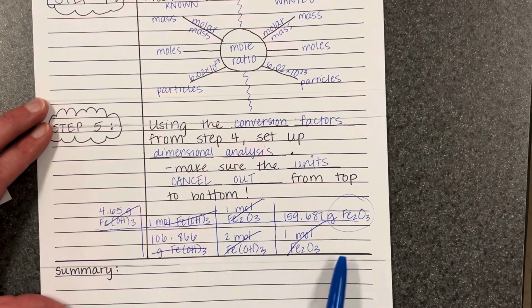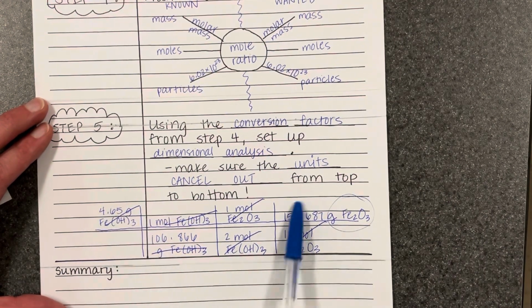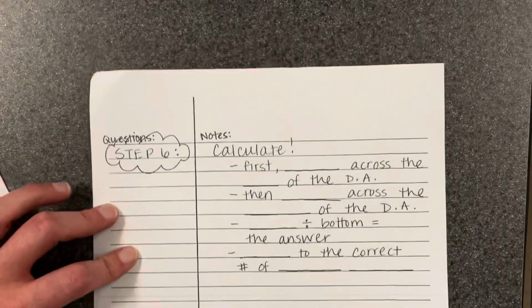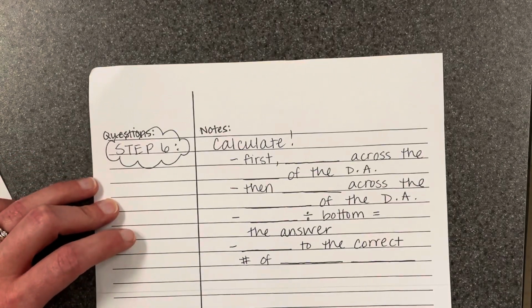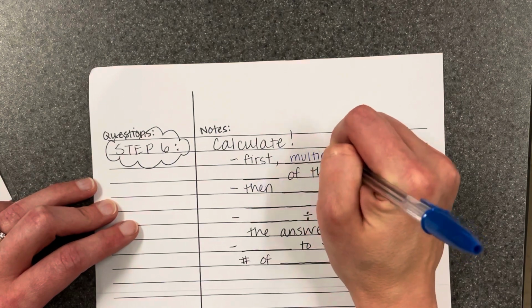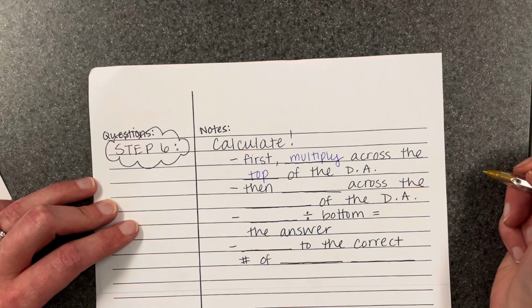By setting this up, we've converted a starting amount of one substance to an amount of a different substance in the chemical equation. So the very last step in this process is to actually do the calculation. So the first thing we do is we multiply across the top of our dimensional analysis.